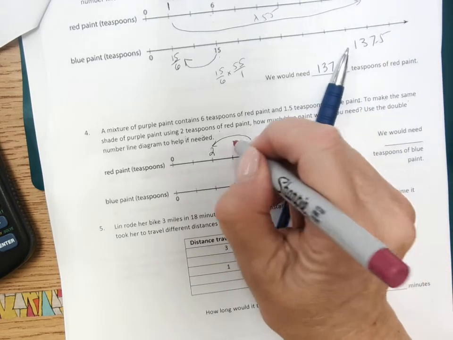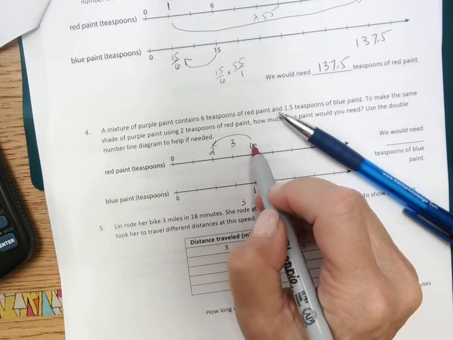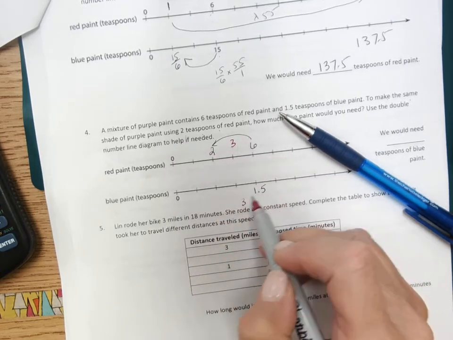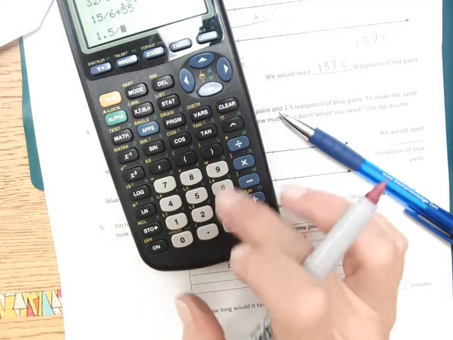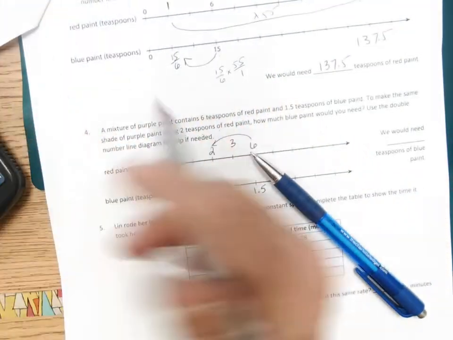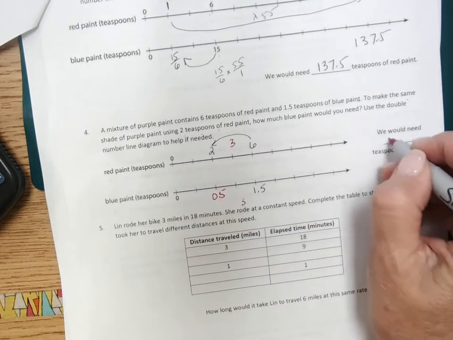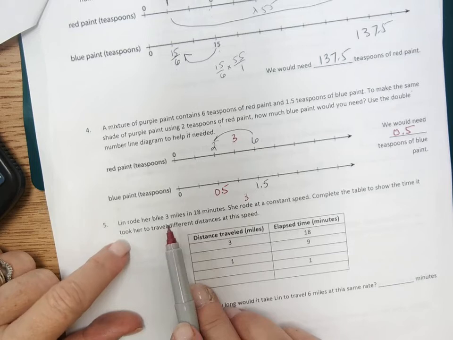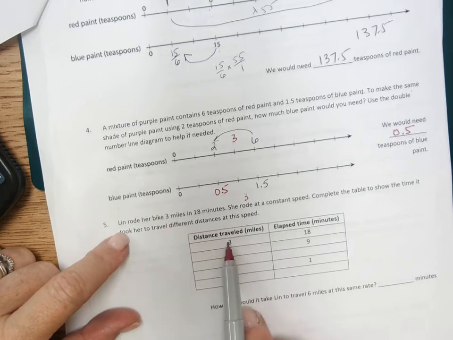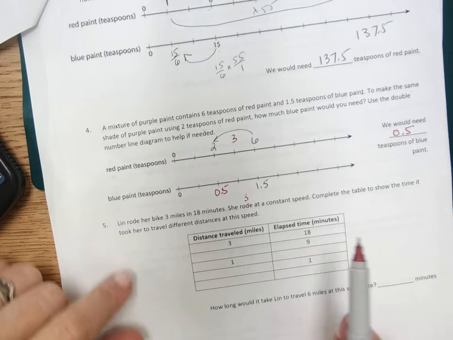So 3 is my helper. So I've got to use a 3 down here, and I'm going down, so I'm dividing, so I need to do 1.5 divided by 3. That's going to give me a decimal. And so under the 2, I go 0.5. So you would need 0.5 teaspoons of blue paint, or ½ a teaspoon of blue paint. Lynn rode her bike 3 miles in 18 minutes. She rode at a constant speed. How fast did she go?